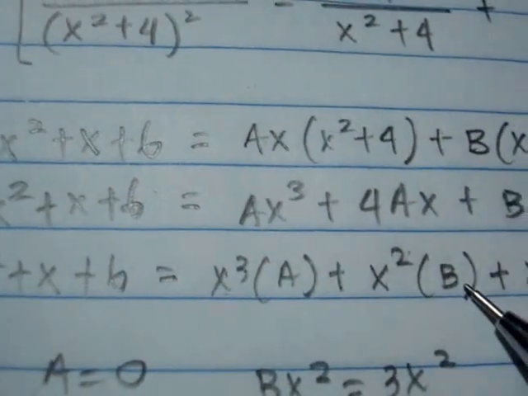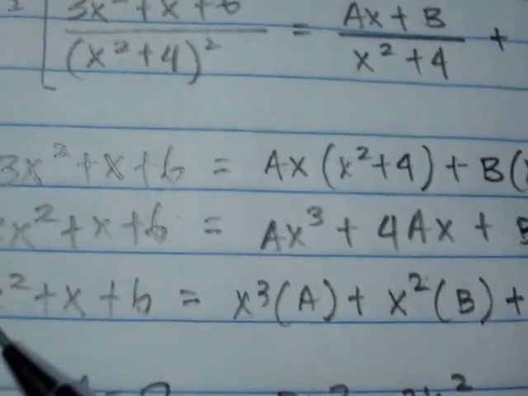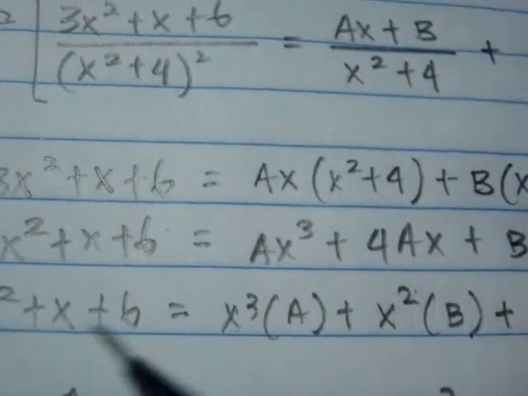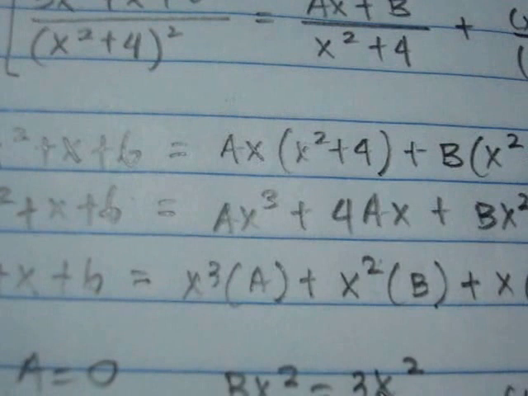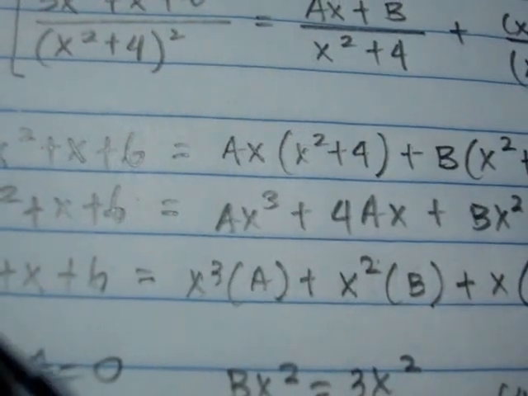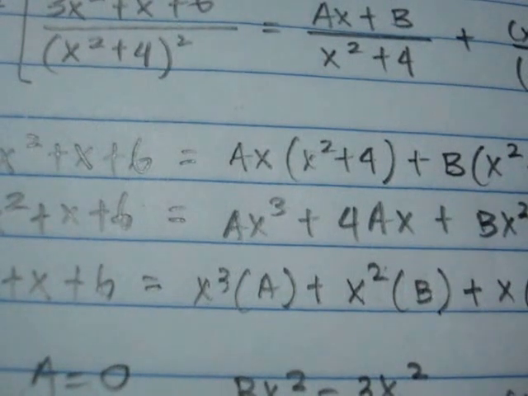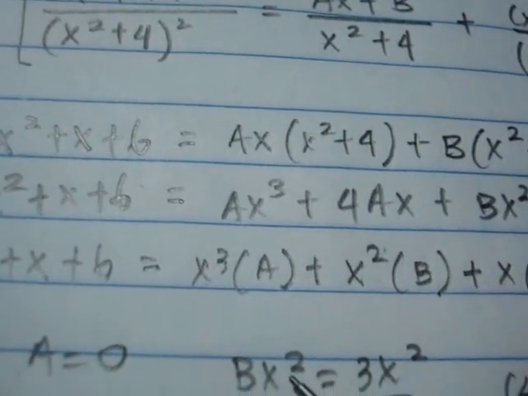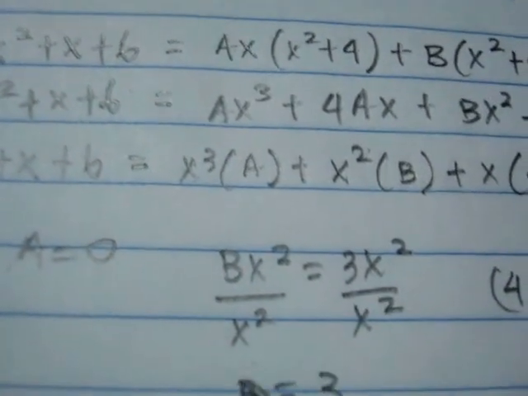As for the b, x squared on the left hand side has 3x squared. So you set bx squared equal to the 3x squared on the left hand side and solve for b. To solve for b, you divide by x squared on both sides. So b will be 3.